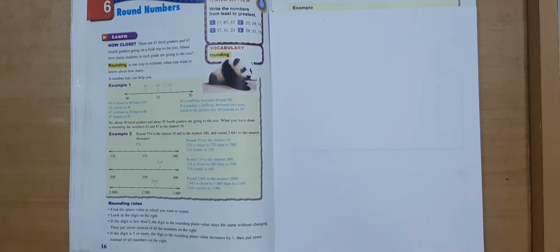Now we have in exercise 2, number 643, and we're going to round this to the nearest 10, and then we're going to round it to the nearest 100. Okay, round to the nearest 10, nearest 10.